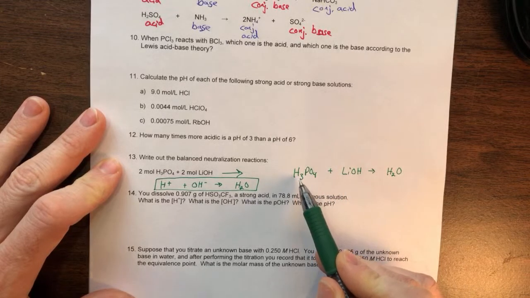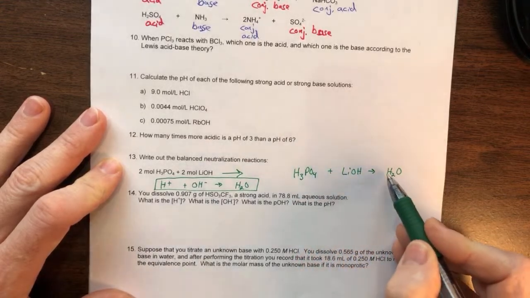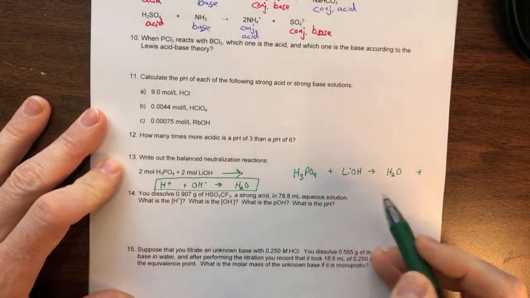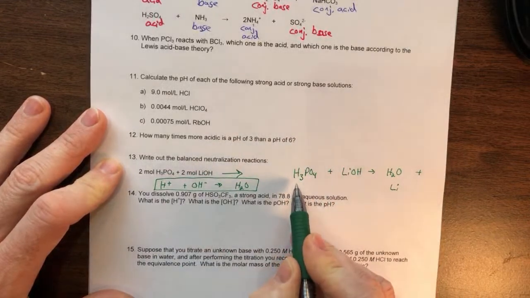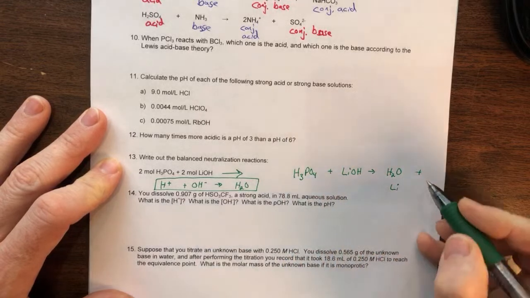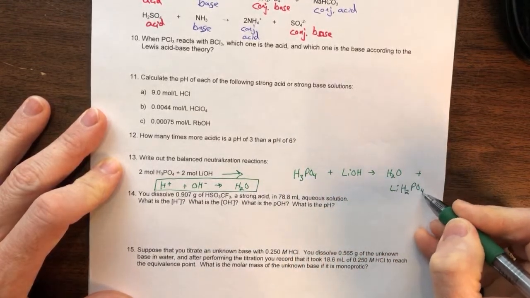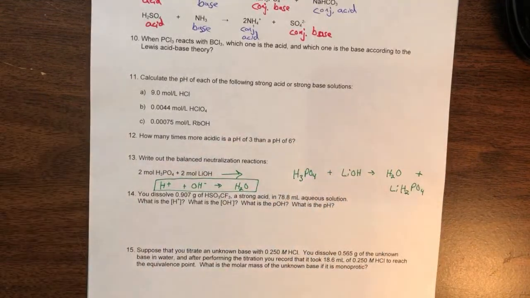And so therefore, only 1 H is going to be neutralized. That's important, which means you're making water, so it's going to be 1 to 1 to 1. And then what's the other product? Well, this is left as lithium, and only 1 H is being removed because you have only 1 hydroxide to remove it, so it's going to be lithium H2PO4. All right, so this is the answer to number 13, okay?